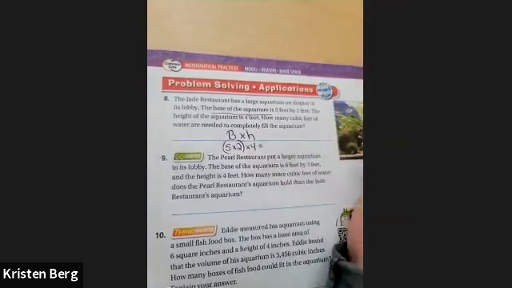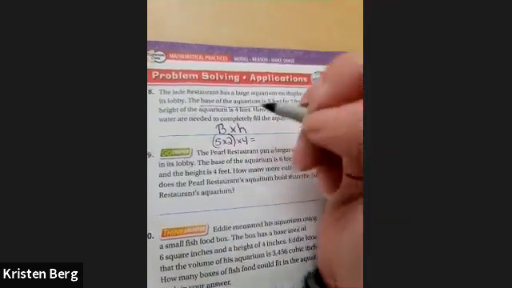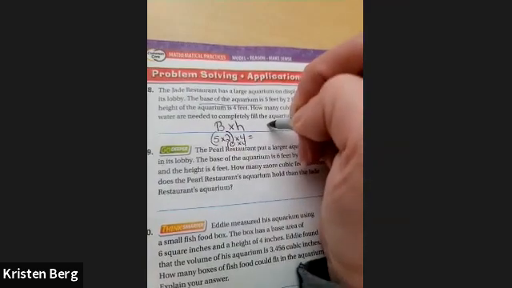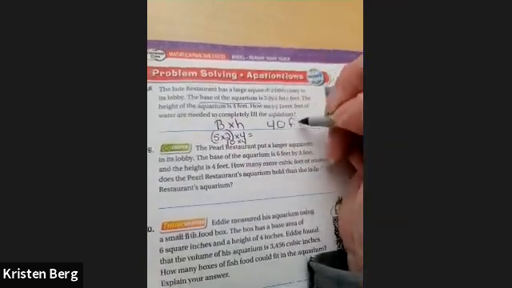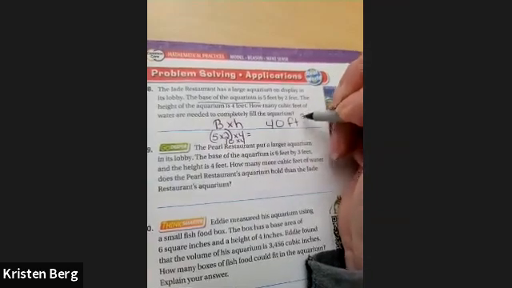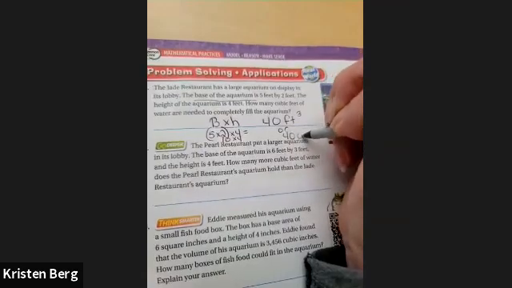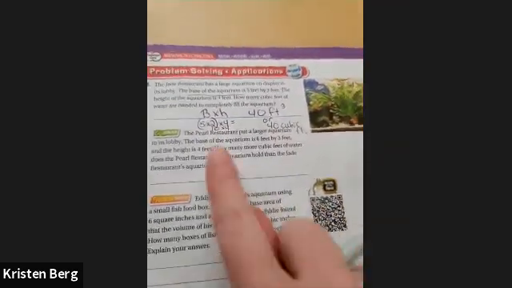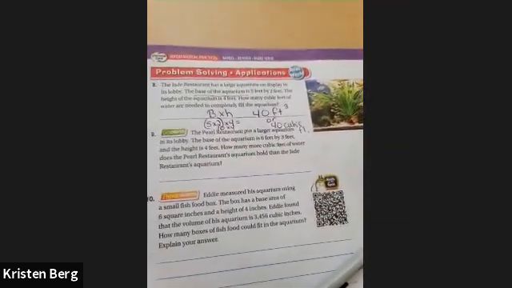So in order to do this, I could do this first. 5 times 2 is 10, times 4 is 40. And then we're talking about feet, so that would be feet to the third power, or you could have also said 40 cubic feet.